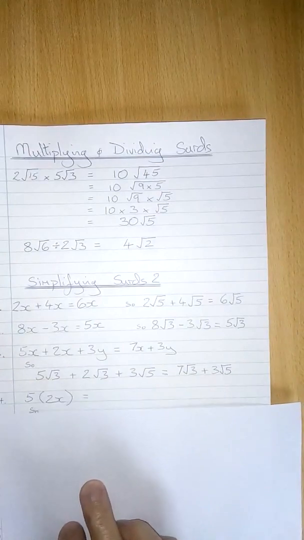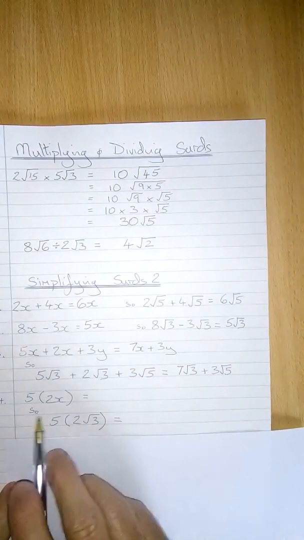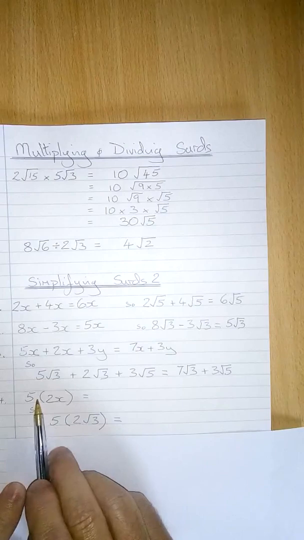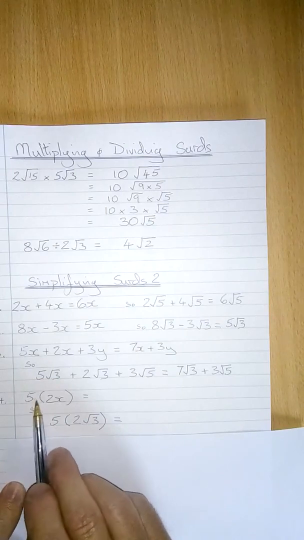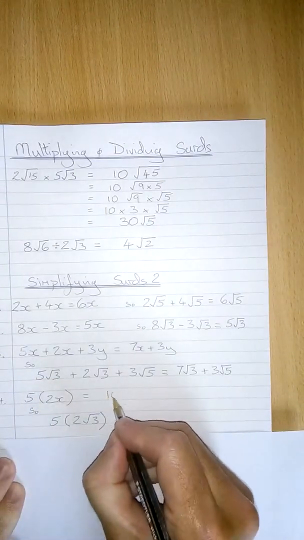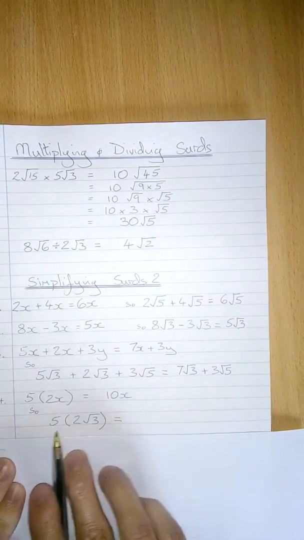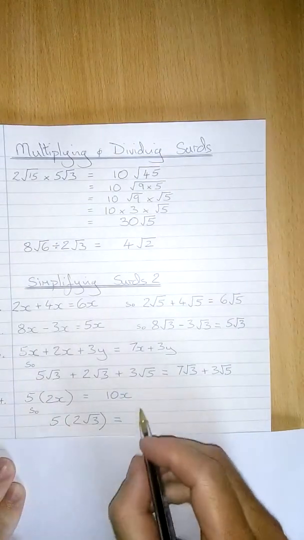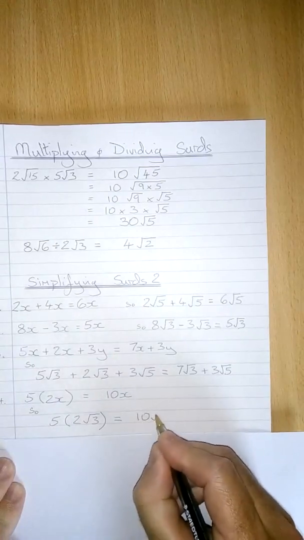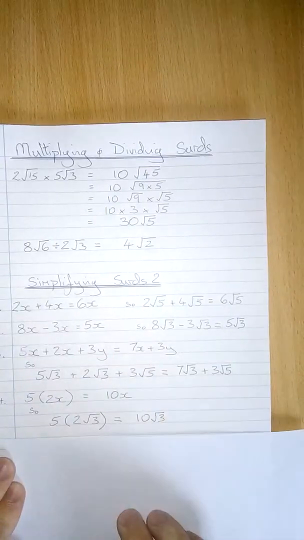Bracket. If you had a bracket, you should realize there's a multiply symbol. 5 times 2 makes 10x. So when we got this, we would do the same thing. 5 times 2 gives me 10, but in this case is root 3.